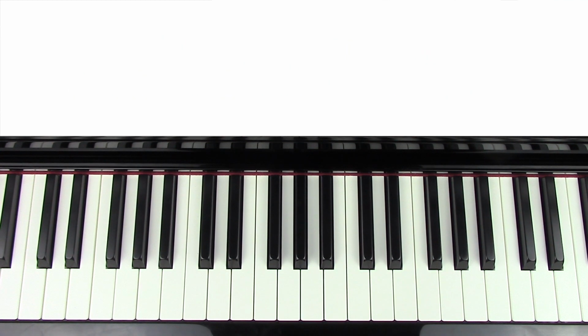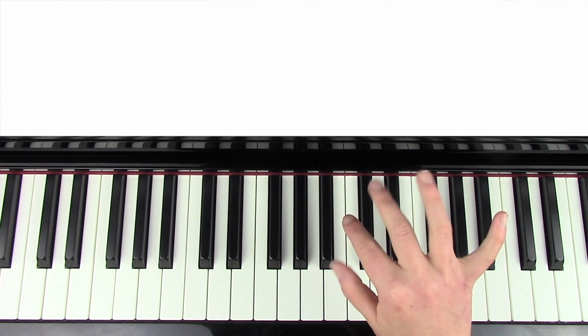So now I've taught you how to play a scale. That should hopefully, 1, help you with the names of the notes because it's a C major scale. So you're just playing the notes in the order of the alphabet. And it should help you use all of your fingers.